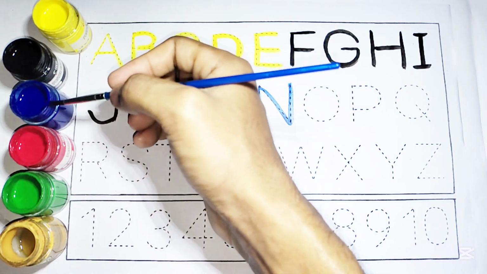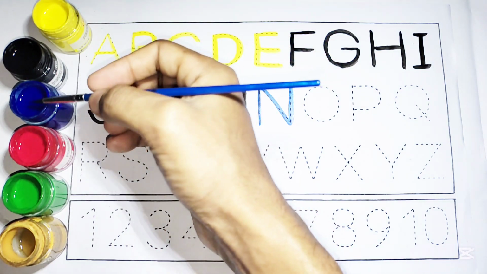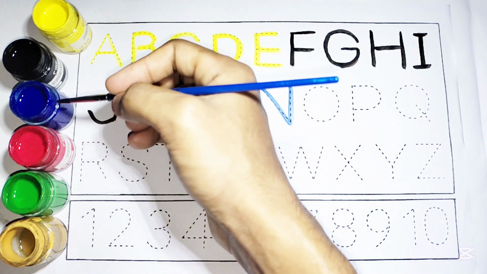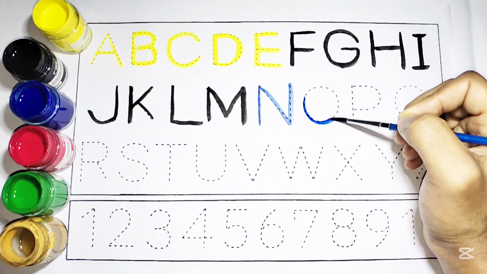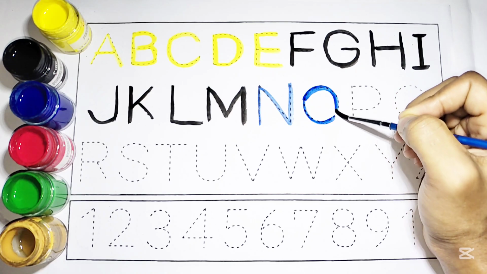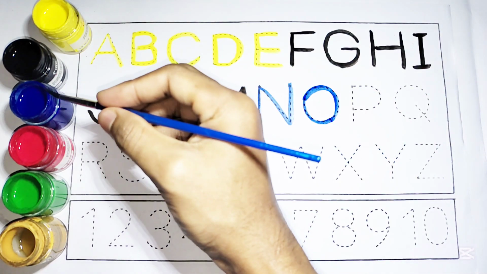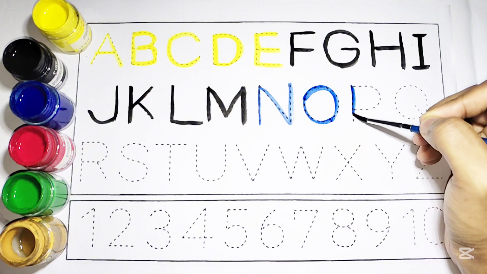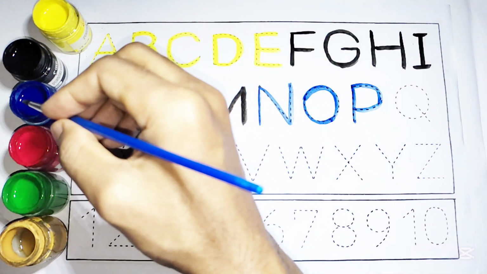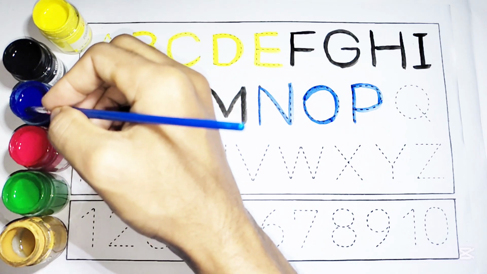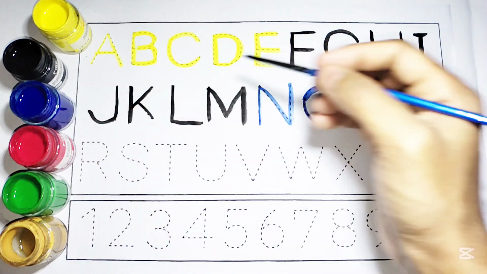The next one is O. Now we draw the letter O. O for orange. And now we draw P. P for parrot. The next one is Q. Q for queen.